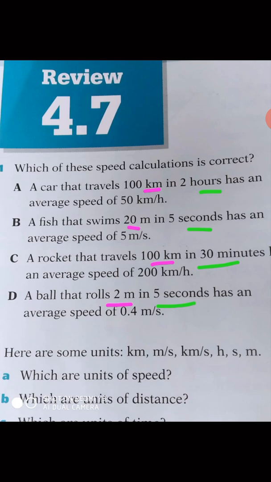There are 4 options given to us. So 4 distances are given, and the units of time are hours, minutes or seconds. So those I have highlighted with green. So using the distance and time, we have to calculate the speed and we have to check whether the given answer is correct. So question 1a.